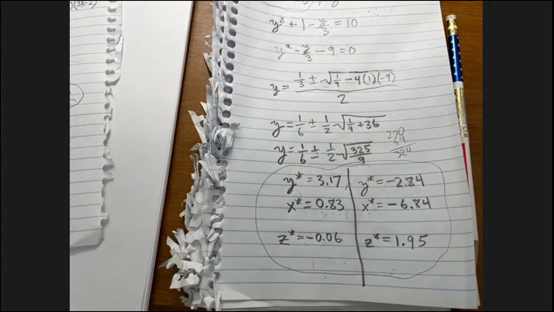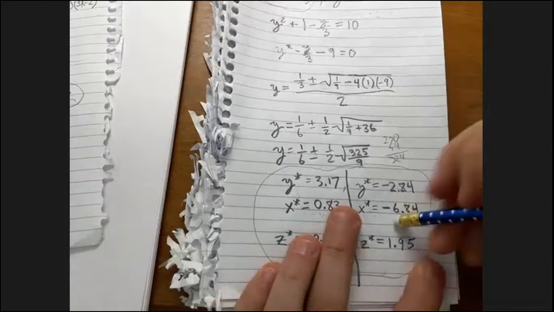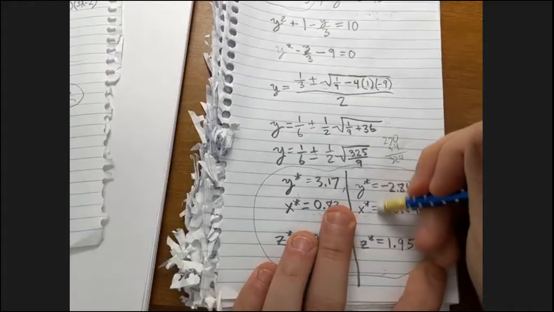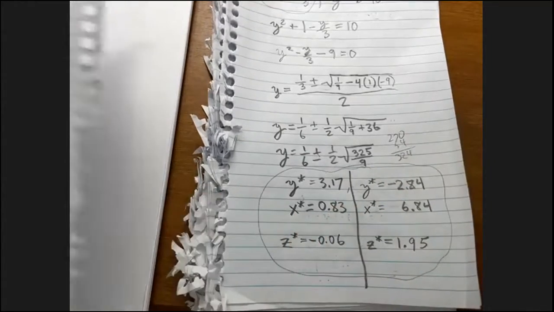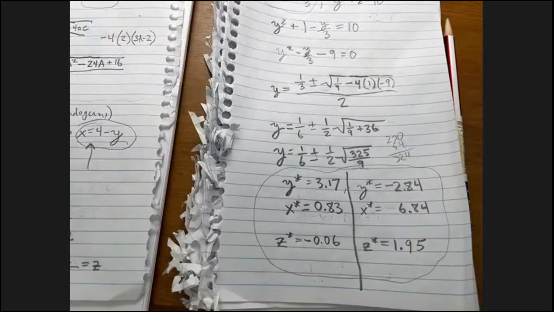Remember, sorry, the 6.84 negative, I missed that. I was getting positive for some reason. Oh, did I do something wrong here? Yeah, wouldn't that be positive 6.84? I think you're right. Sorry about that, guys. Because what is it? It's 4 minus y. y is negative, so 4 minus negative 2. Sorry. Thank you for the correction. X star should be positive 6.84 in that case. I don't know why I did that. Just put the wrong sign.